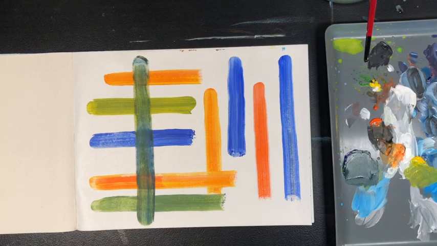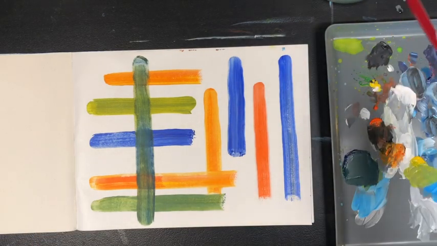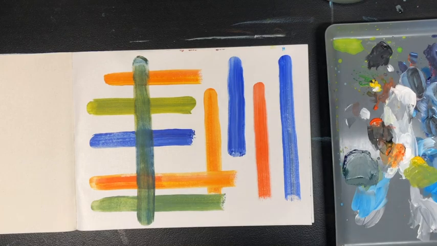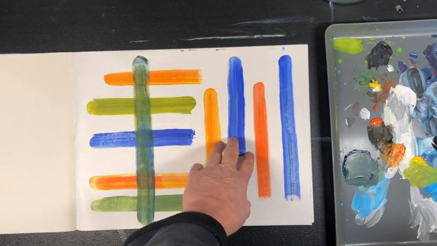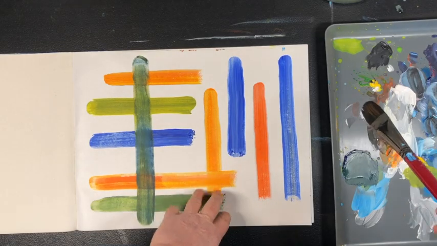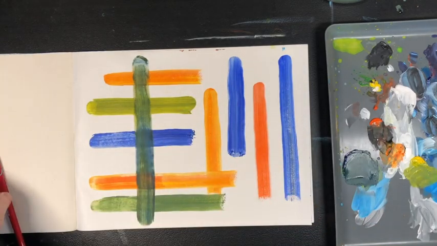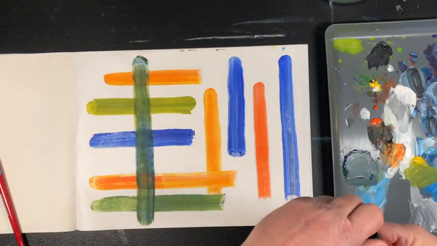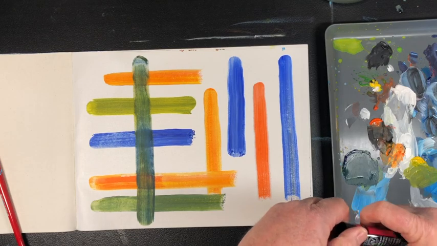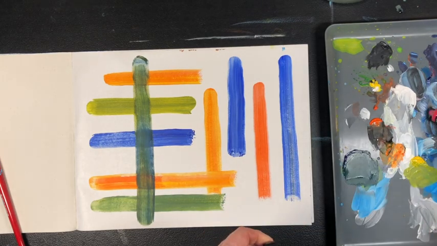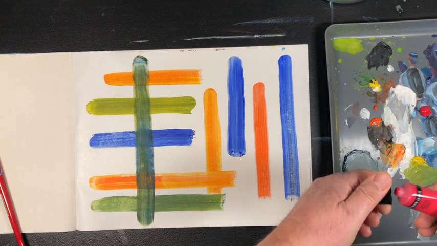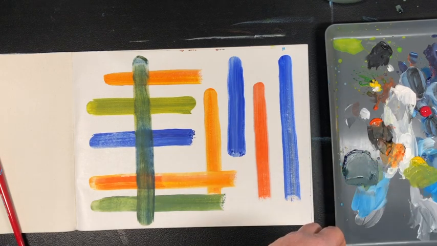So next step, and one other little tip: even if the paint is dry, it's not 100% cured, so I might get a little bit of pulling up on this, but that's okay. It's for demonstration purposes. So I'm going to switch up colors a little bit here and go with some reds and violets just to create some contrast and interest.